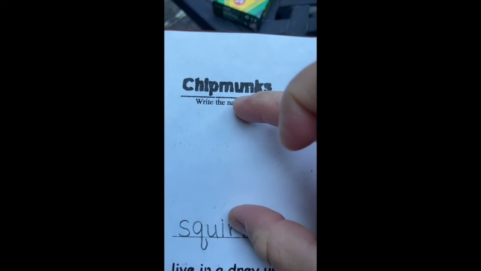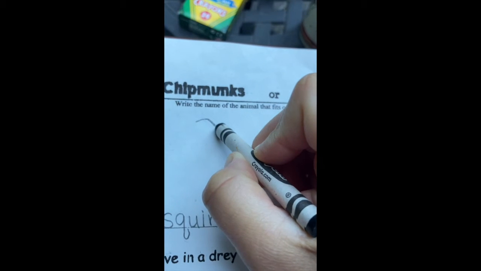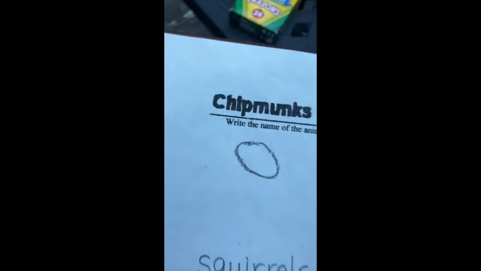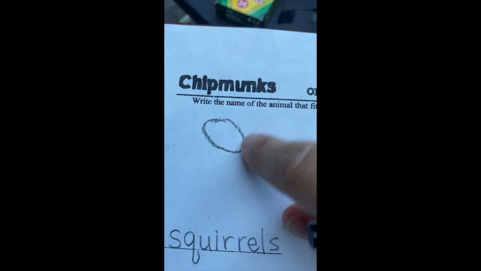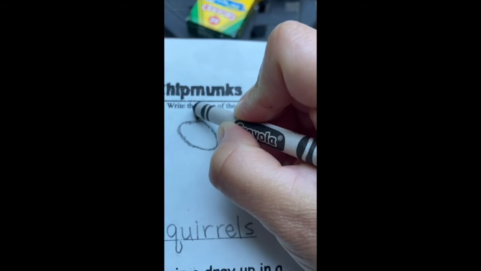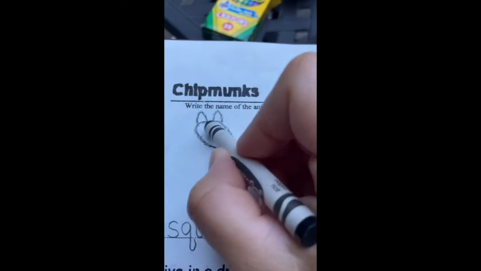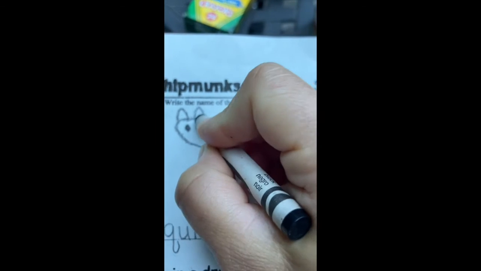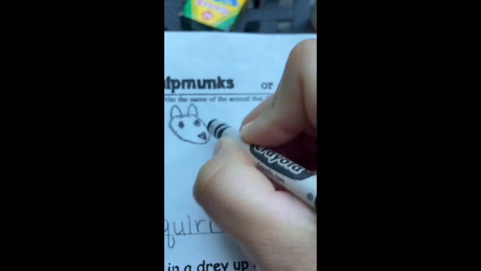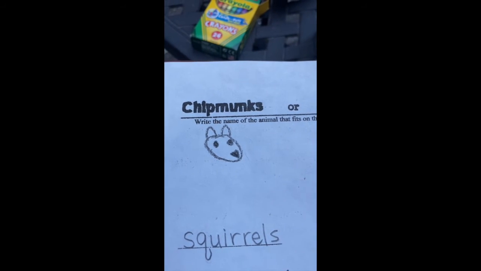And so this is the space I have, and I'm going to start with the head. So I'm going to make kind of like a very rounded, a bit like a triangle, but with rounded corners, not pointy corners. And then they have two ears that are also triangles. And two eyes. And a little upside down triangle nose. Okay, there's our squirrel's face.